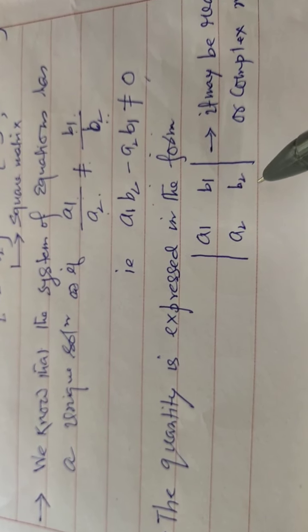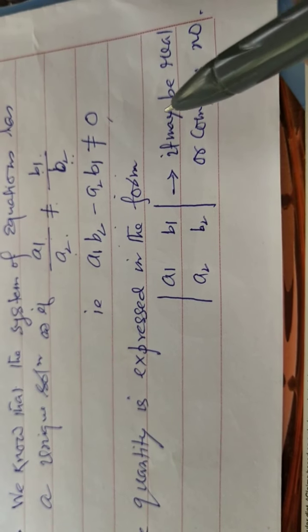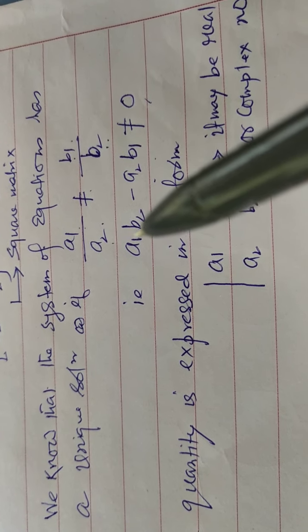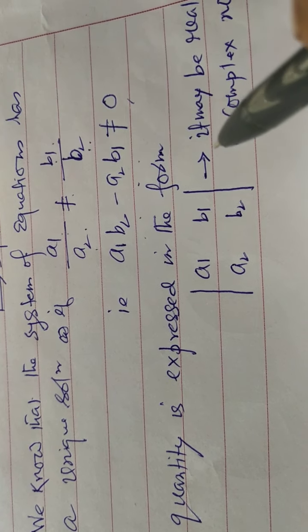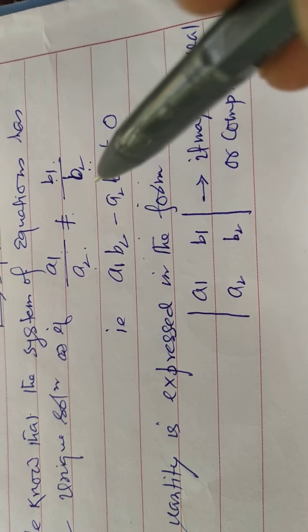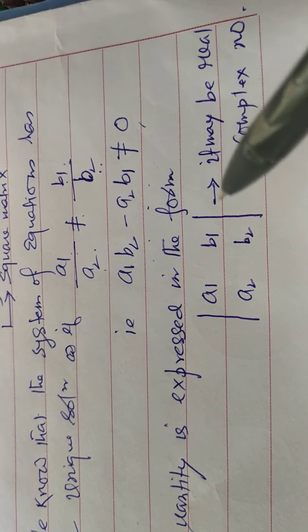And this particular expression is a number which is real or complex according to the value of a1, b1, a2, b2. So if a1, b1, a2, b2 are real numbers, then it becomes a real number. If any one of these is a complex number, then it may be a complex number.